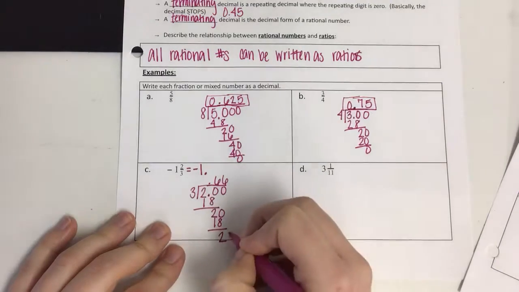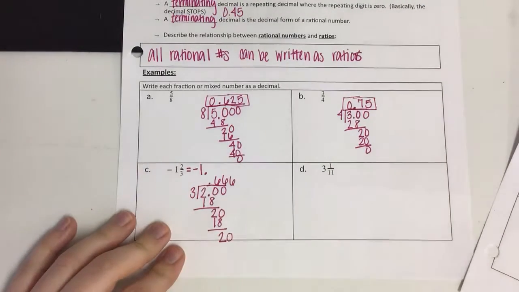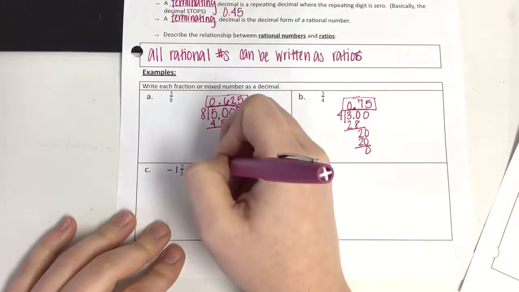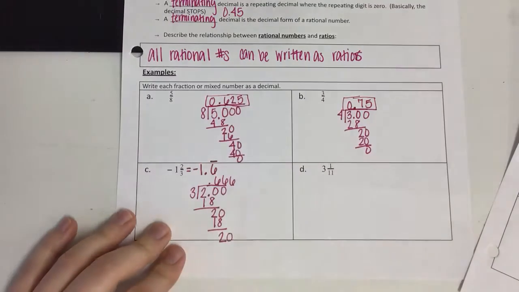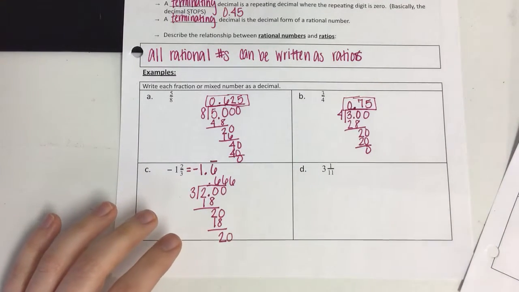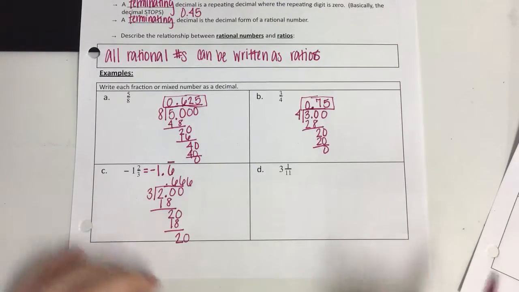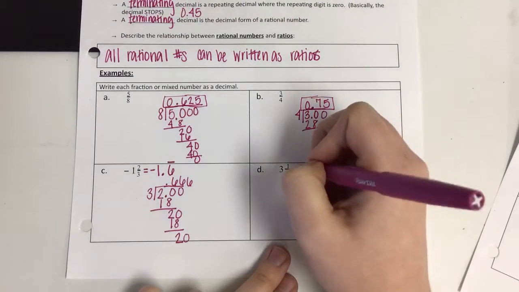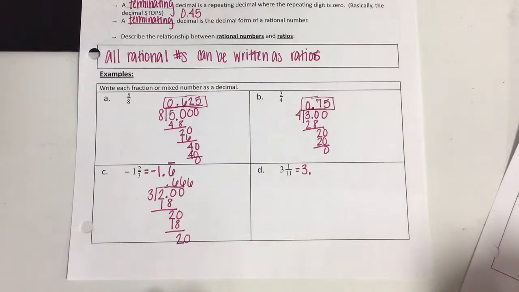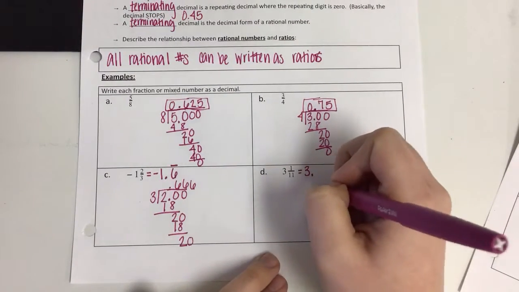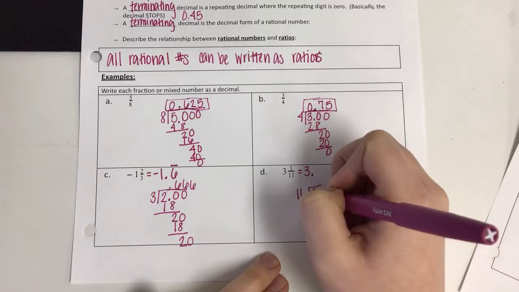And this pattern is going to continue. So the way we're going to write this number is negative 1.6 repeating, with this bar over the 6 representing that 6 is going to continue to repeat. Then we have letter D, 3 and 1/11. So we know this one is going to be 3 point something. And we need to go ahead and do 1 divided by 11 to figure out our decimal.